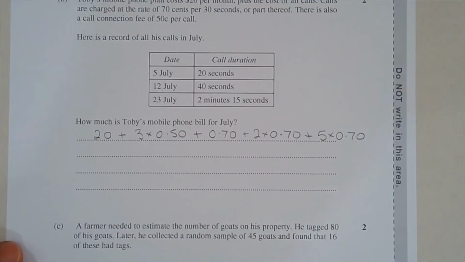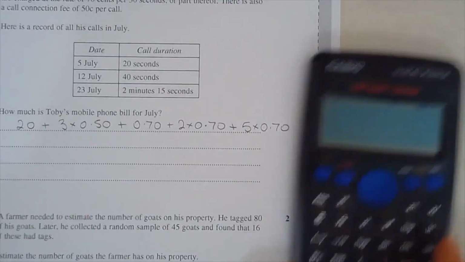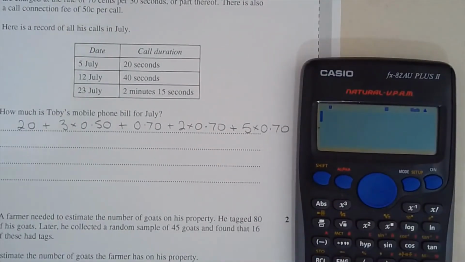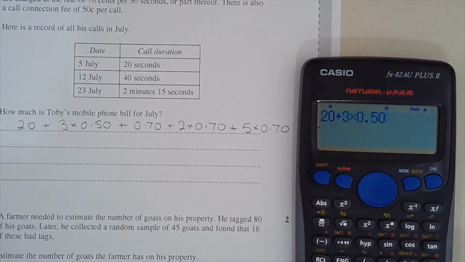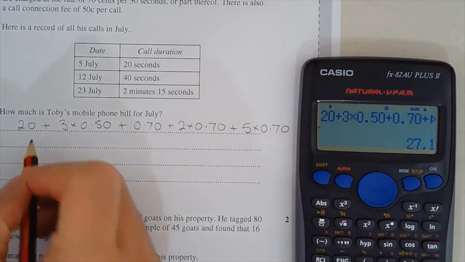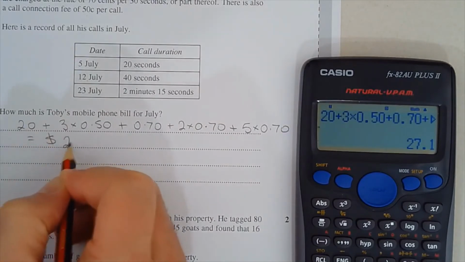All we've got to do now is add that all up: 20 plus 3 lots of 50 cents plus 70 cents for the first call plus 2 lots of 70 cents for the second call plus 5 lots of 70 cents for the third call. That gives us a grand total of $27.10.